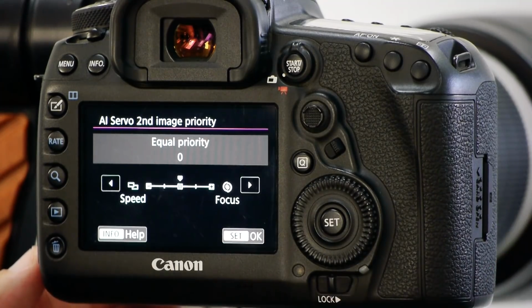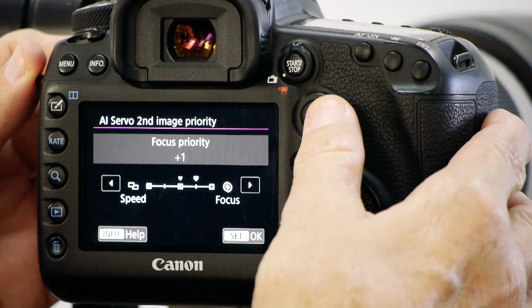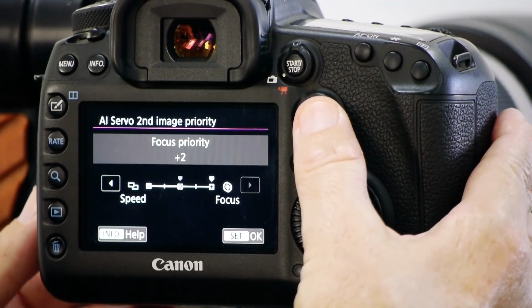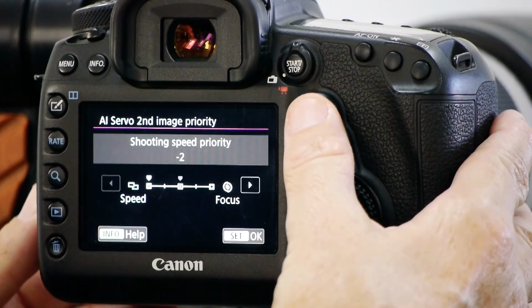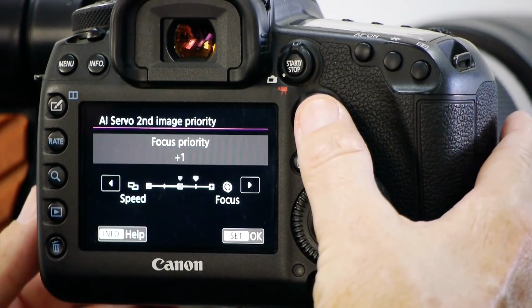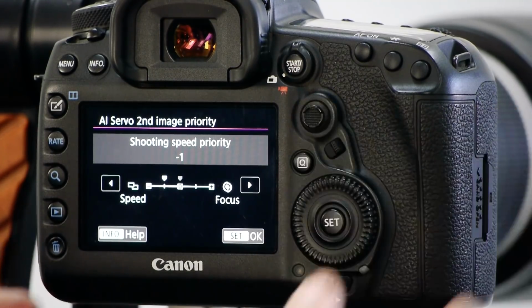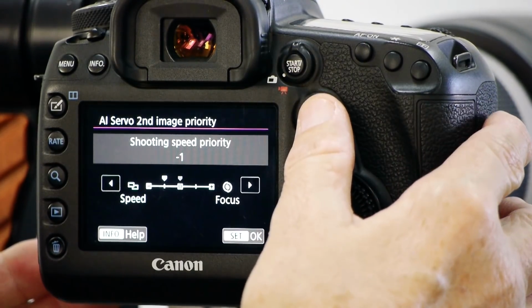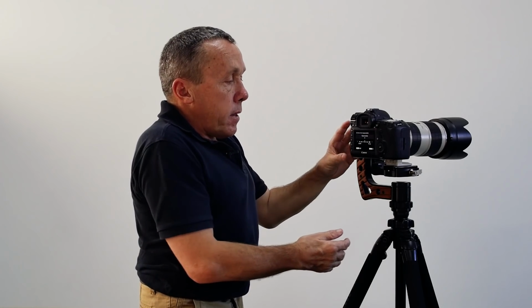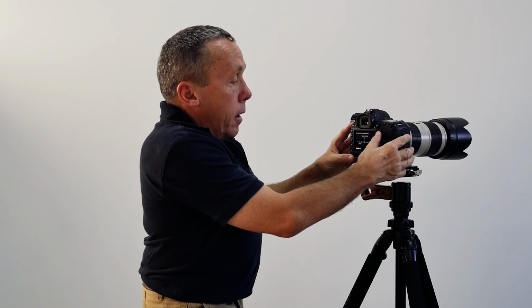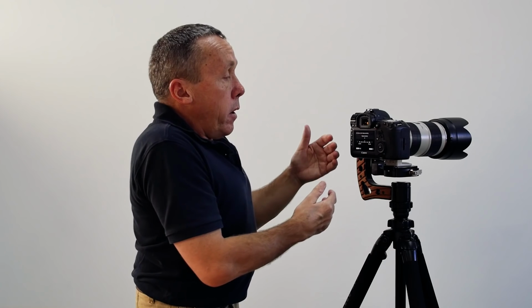So with this slider, there's an extra step along the way. So you have 0, which is an equal balance between focus and speed, and then we have an intermediate step towards focus and an intermediate step towards speed. The intermediate steps are new in the 5D range. They were previously only found on the 1DX series cameras. What this deals with though is the second image.